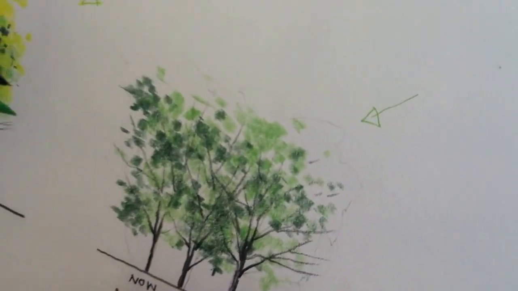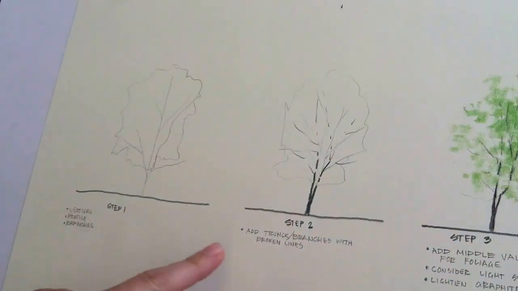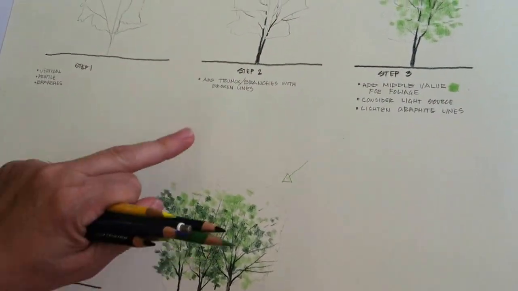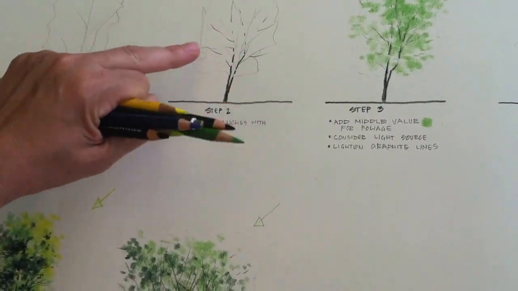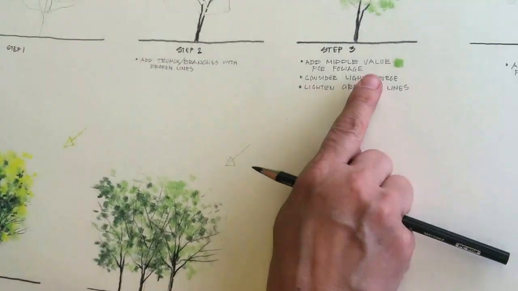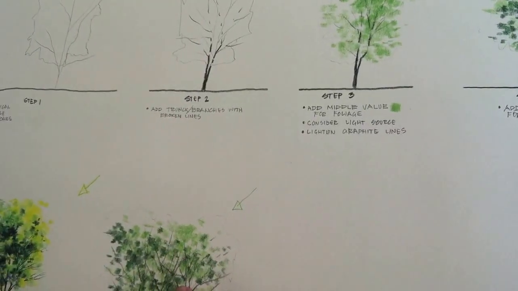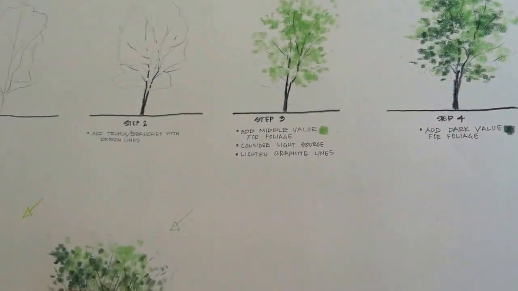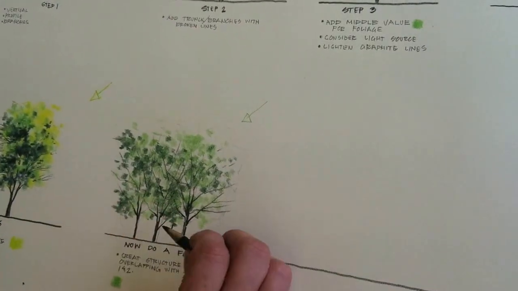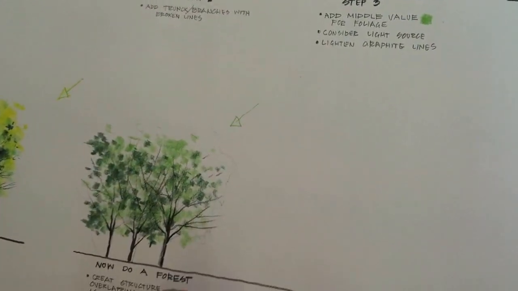Okay, so I started with structure from step 1 and step 2, and I added it down here. The black trunk and branches, I added that. And then from step 3, I added with the middle value. And then step 4, those are the areas that are more in shade or shadow, and that's this color here.